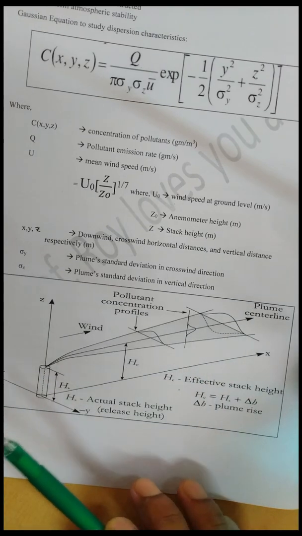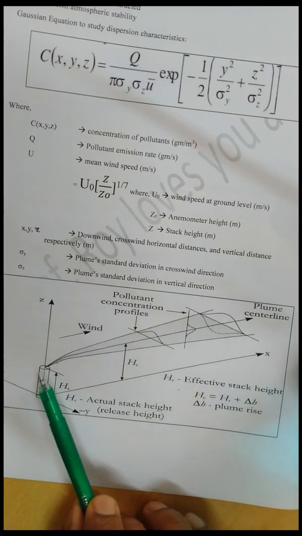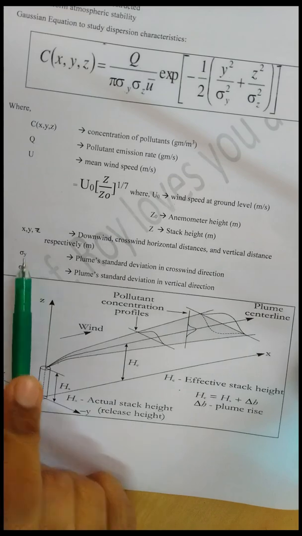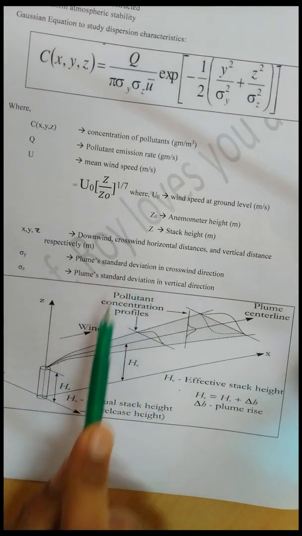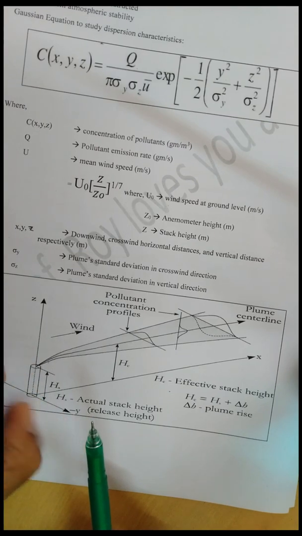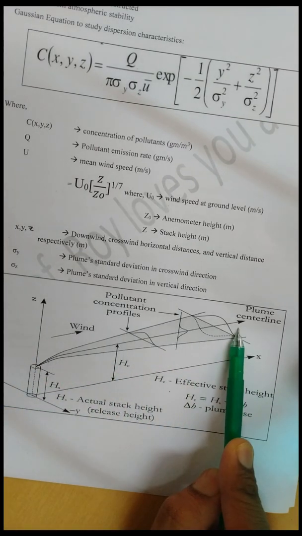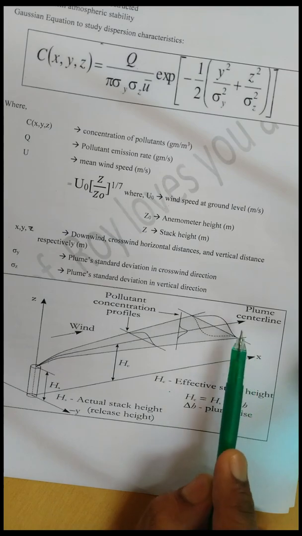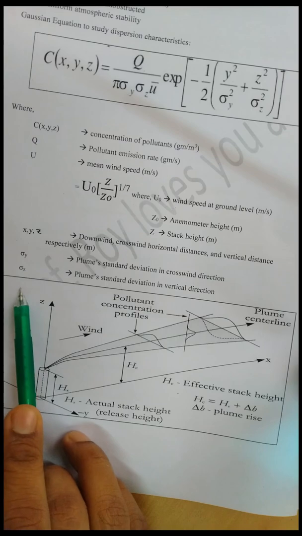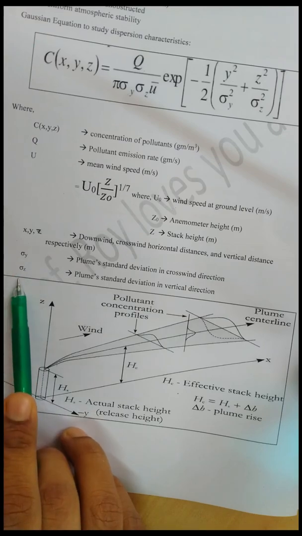So what I'm trying to explain is that propagation and dispersion are two different concepts, so do not intermingle them. They are very delicate, but you need to know what is what. I'm talking about dispersion, or deviation. Deviation is happening only in the z direction and the y direction, but propagation is happening in the x direction. So we are not concerned with propagation, and hence there is no sigma x. It's only sigma y and sigma z.